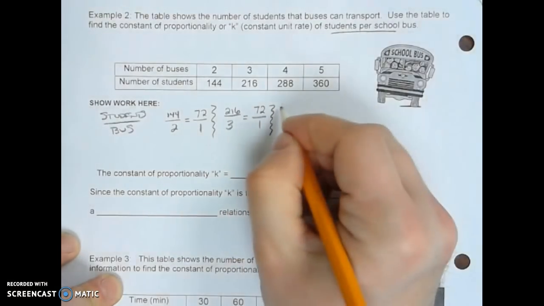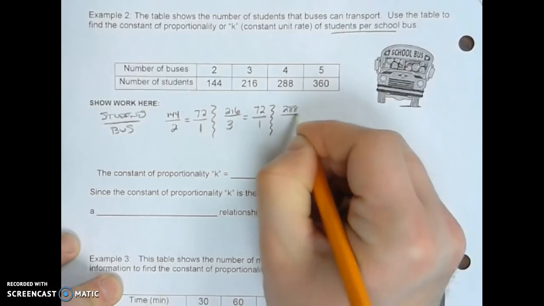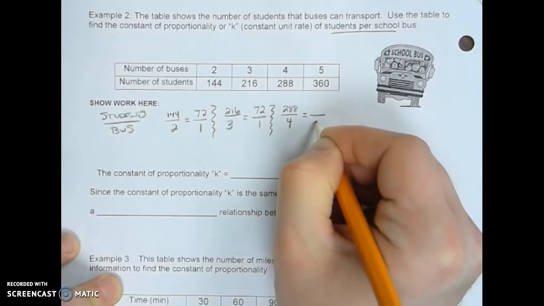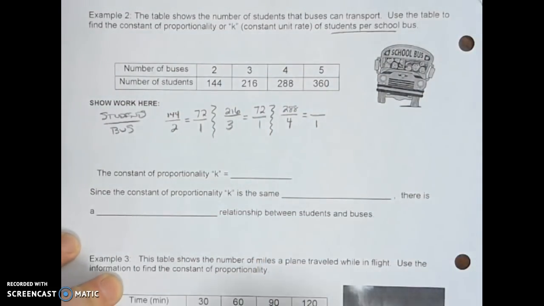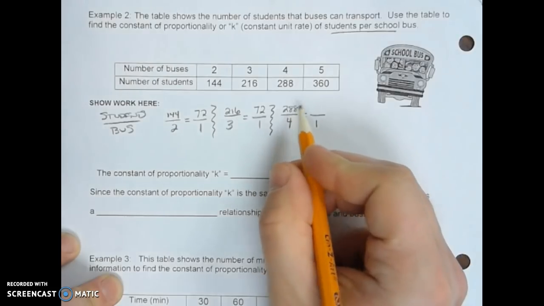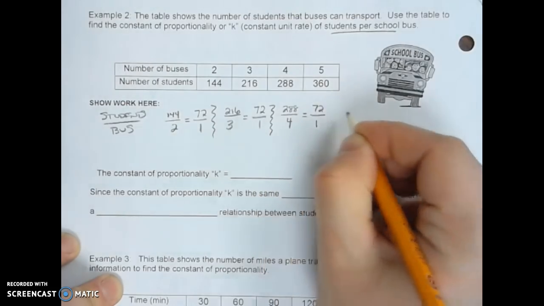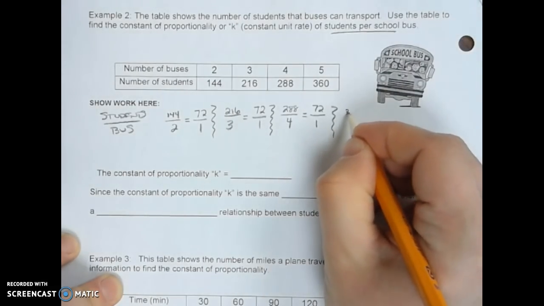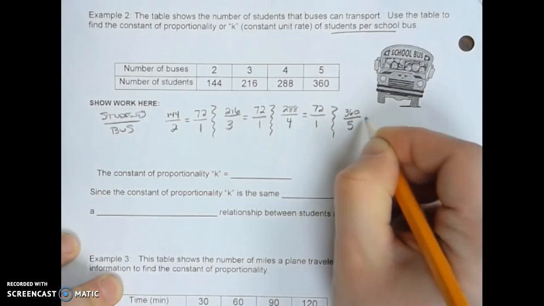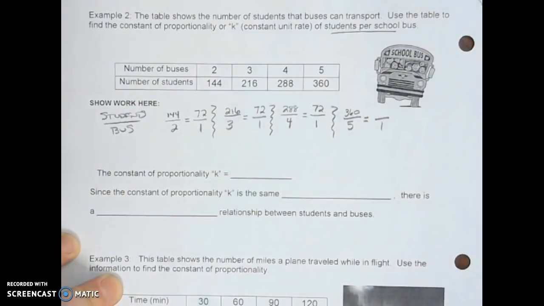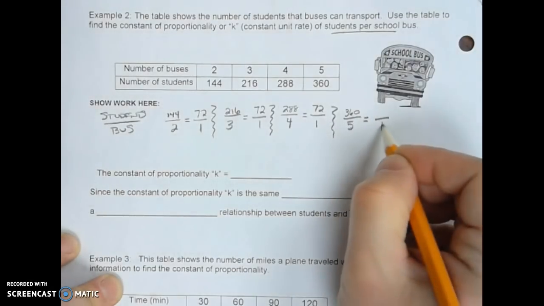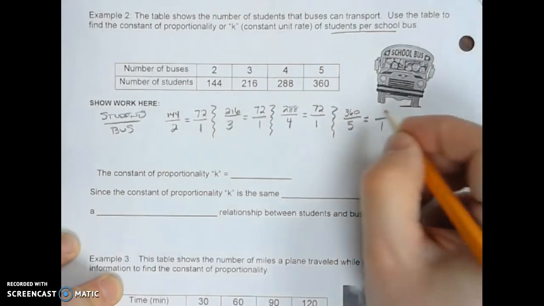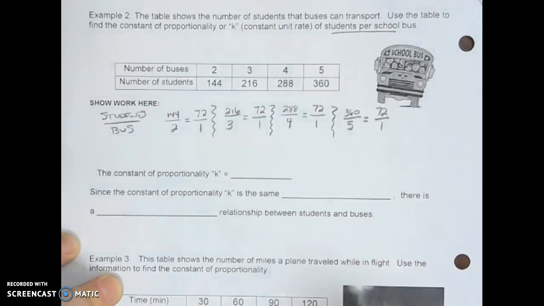The next set of data says that 288 students fit on 4 buses. We want to know how many students fit on 1 bus. 4 divided by 4 is 1. 288 divided by 4 is 72. With the last set of data, we're told that 360 students fit on 5 buses. We want to know how many students fit on 1 bus. 5 divided by 5 is 1. 360 divided by 5 is 72.